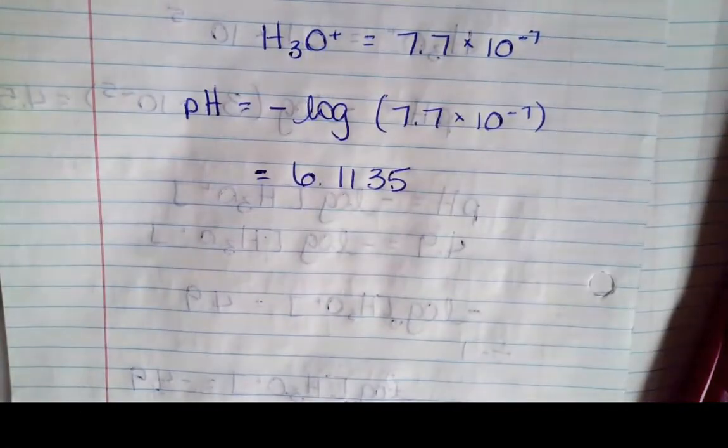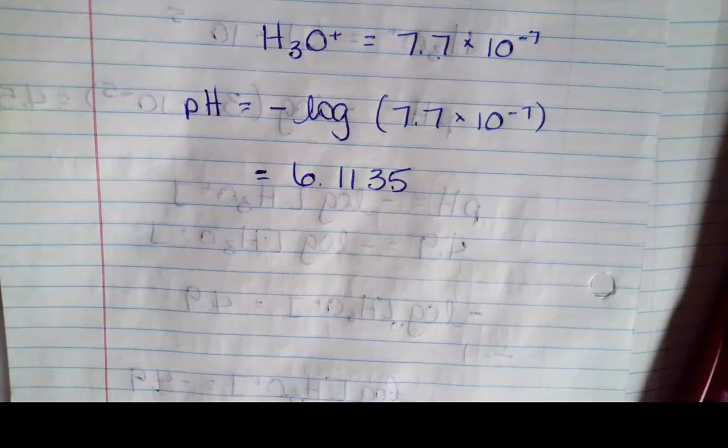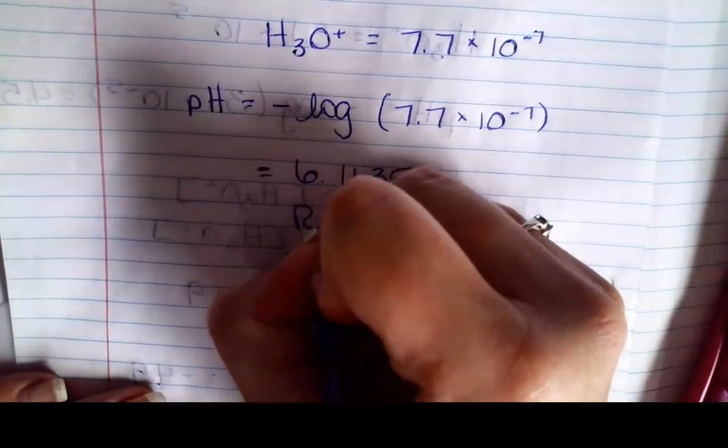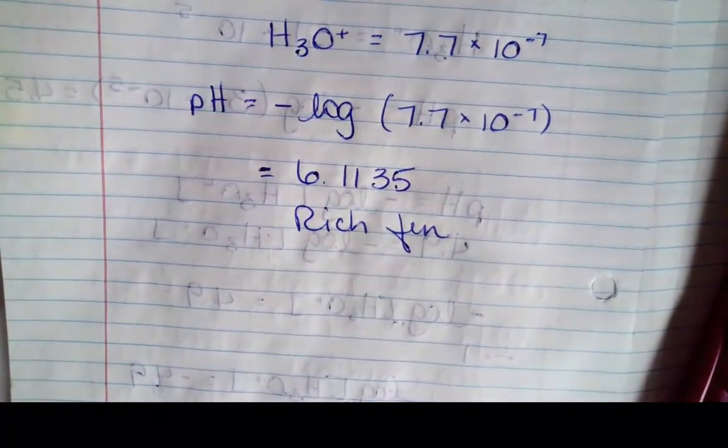6.1135 is the pH that I get. I find out that that is between 6 and 7.5. So this is classified as a rich fen. I don't know what that means, but it's a rich fen.